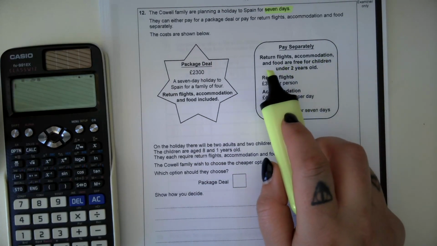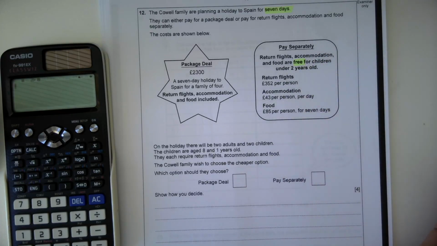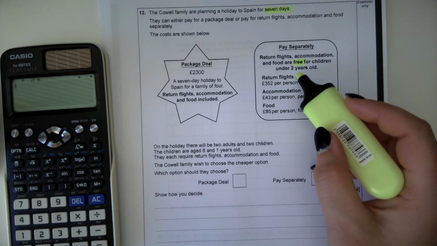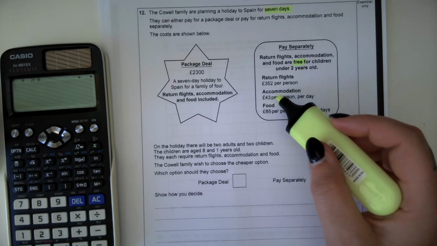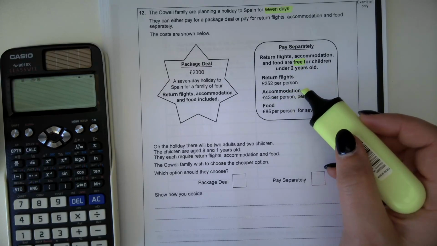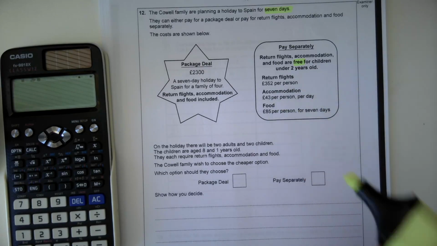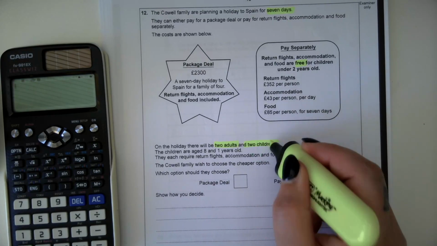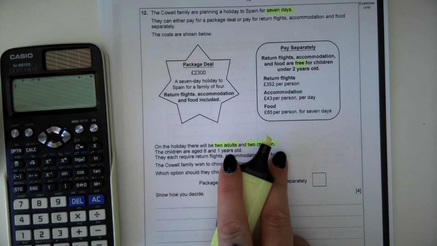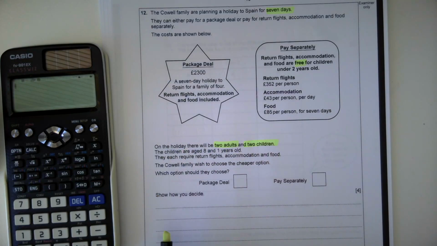So return flights, accommodation and food are free for children under 2 years old, but for everybody else, return flights cost £350 per person, £43 per person per day for accommodation, and £85 per person for 7 days for food. So on the holiday, there will be 2 adults and 2 children. So this is a family of 4, isn't it? So family of 4 works here. They each require return flights, accommodation and food.